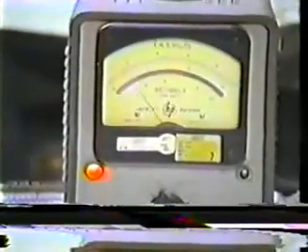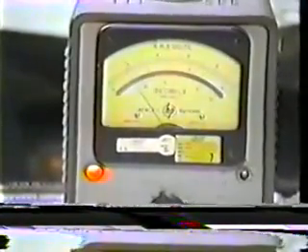Now, as you can see on the voltmeter here, we have a definite peak. So I'm swinging the oscillator. If we go to roughly our half voltage points, we find we have a bandwidth of about a few hundred kilocycles roughly.